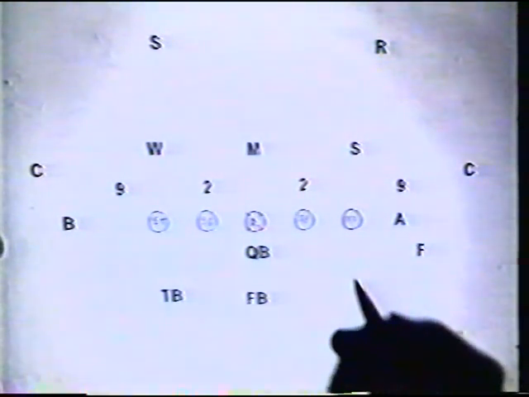On defense, we call corners, and in our defense we call these corners, and we call this the free safety, and we call this the strong safety. We just gave him the name of Rover. That's why we have an R there.